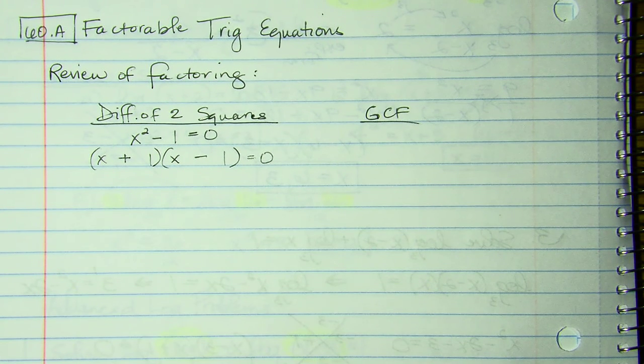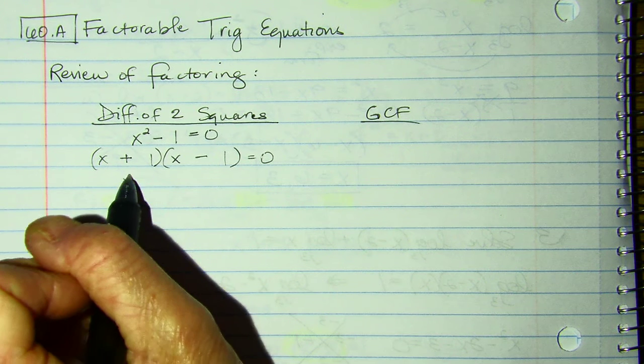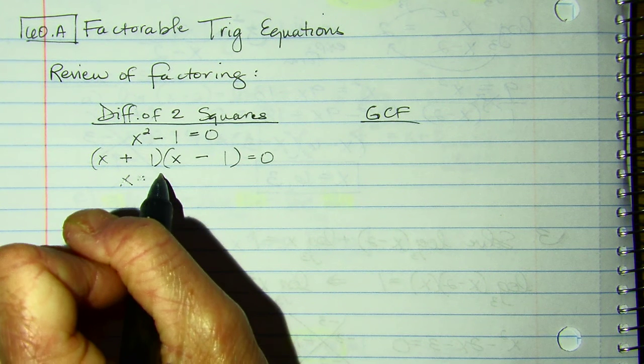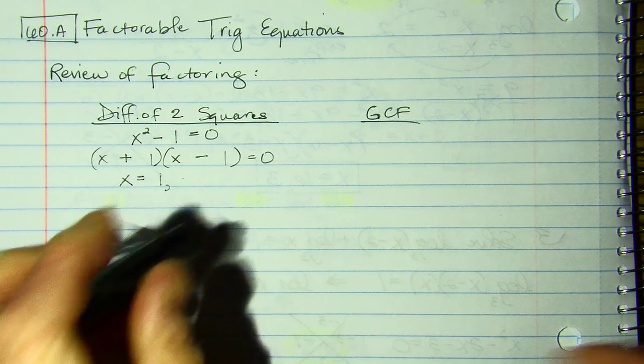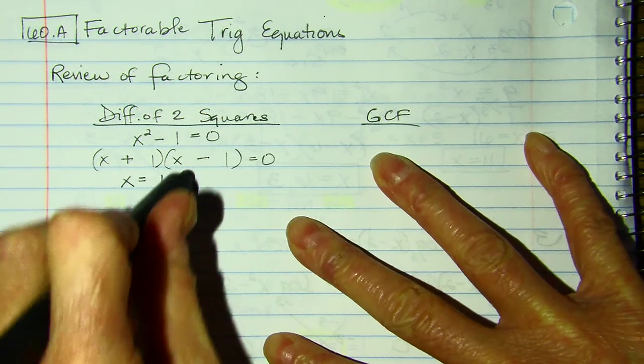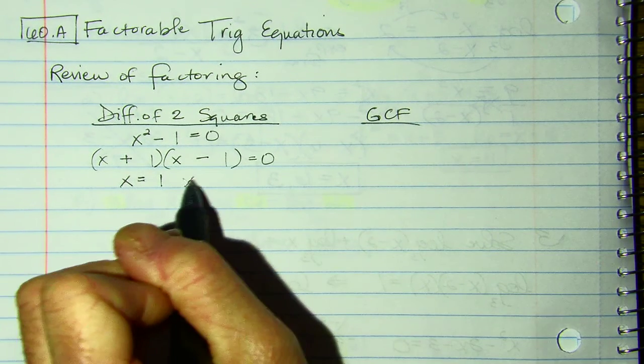And then to solve, I would set each one equal to 0, so x equals 1 and x equals negative 1. You can write it a couple ways. You can write it together or separate: x equals 1 or x equals negative 1.